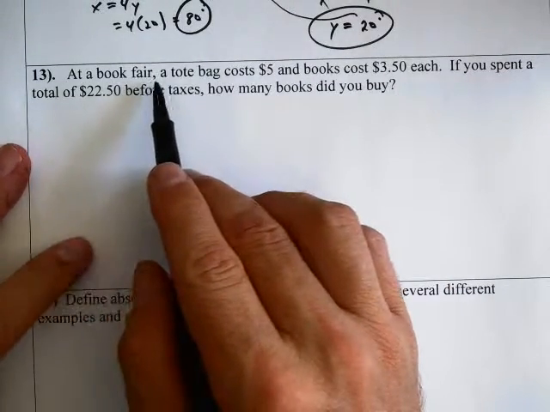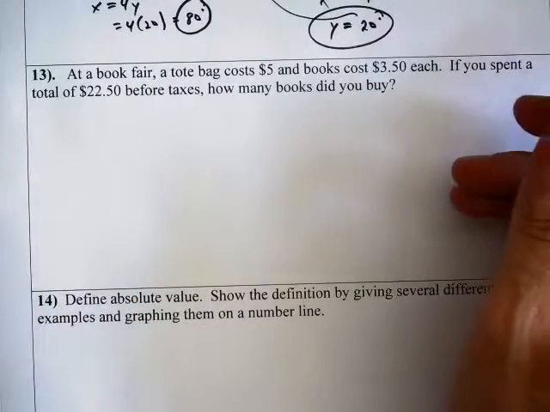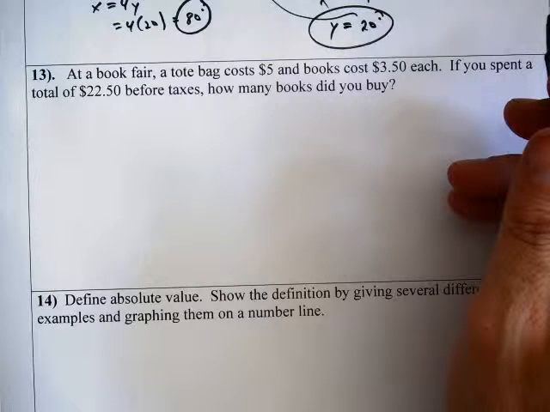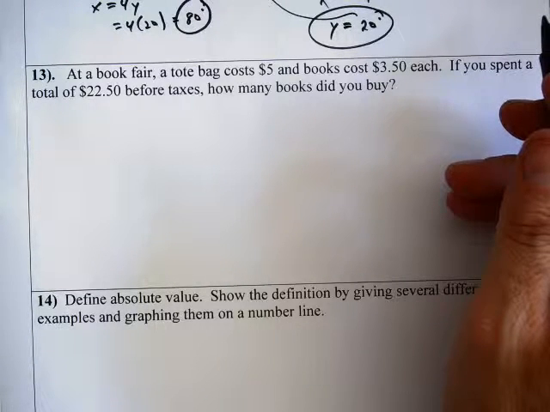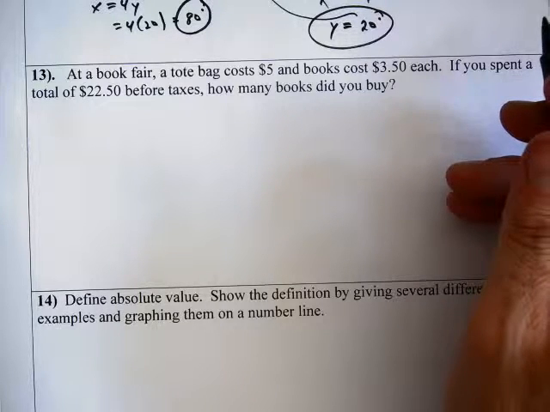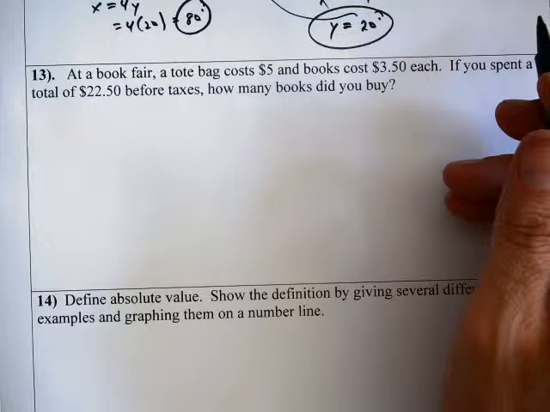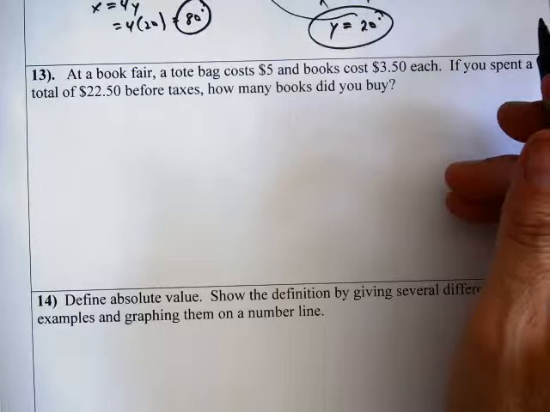At a book fair, a tote bag costs $5 and books cost $3.50 each. If you spent a total of $22.50 before taxes, how many books did you buy? Huh. Well, I think on this one, what we're going to have to do is some guess and check.